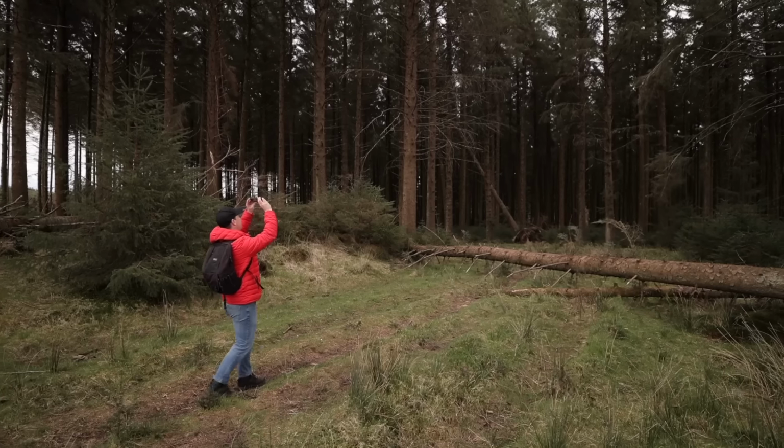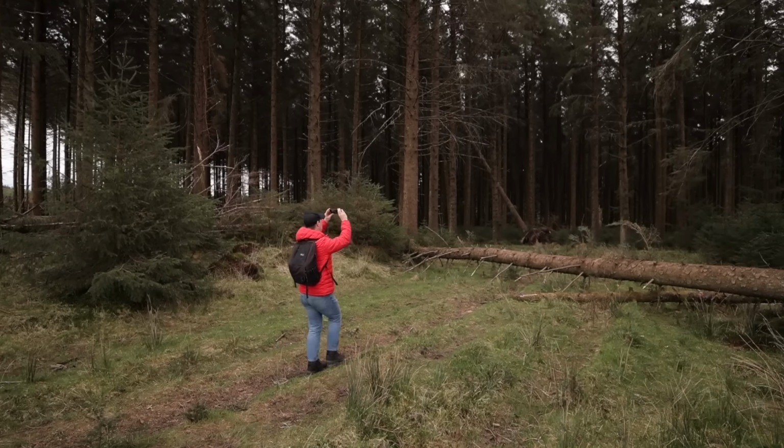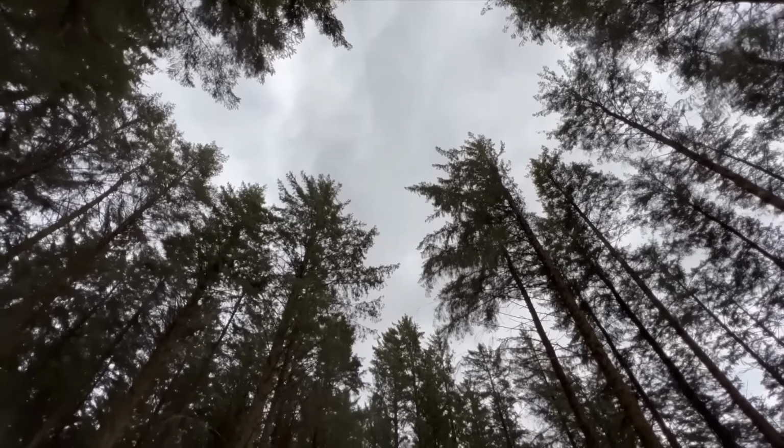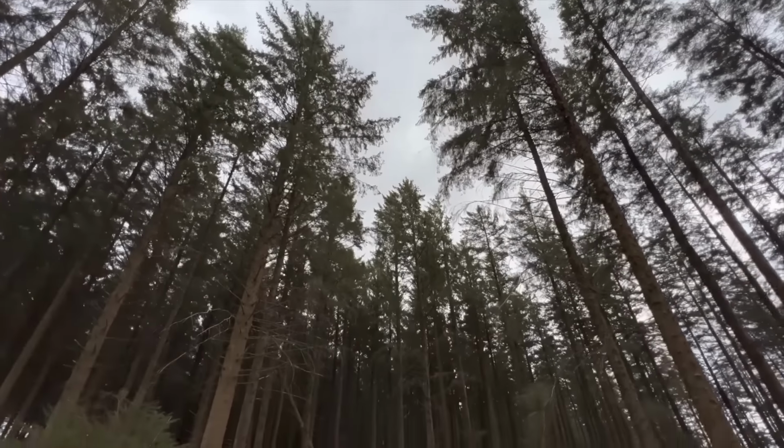Okay, let's head towards the forest and capture some more footage. I'm going to start with a shot pointing up, push forward, and then tilt down. I thought this could be a nice way to transition from the outside of the forest to the inside.